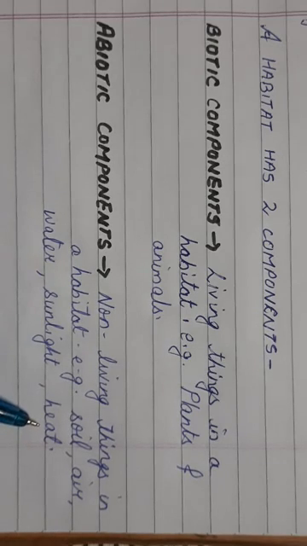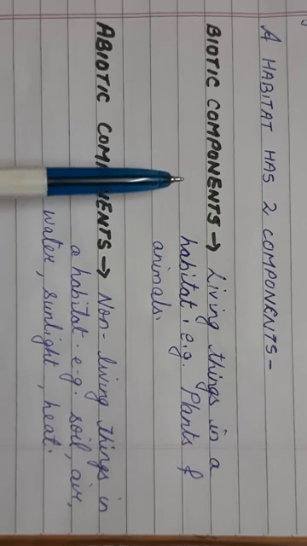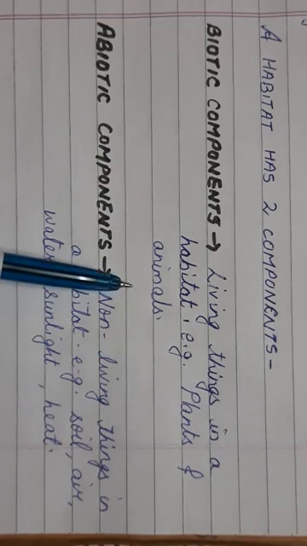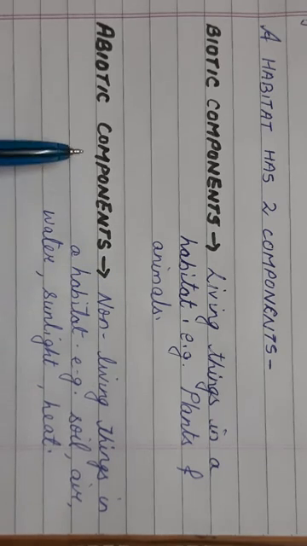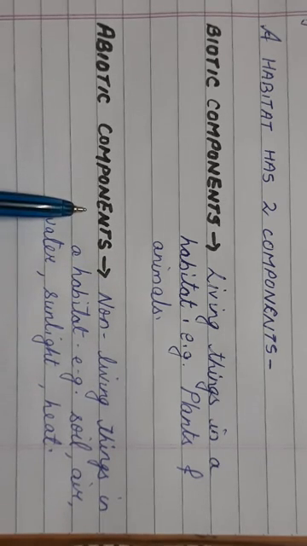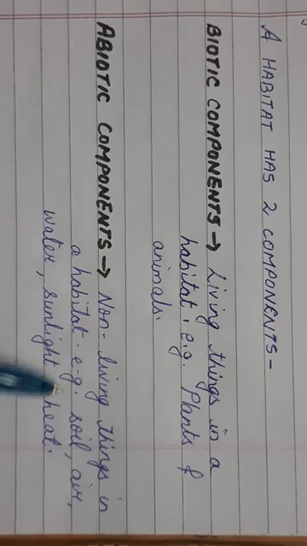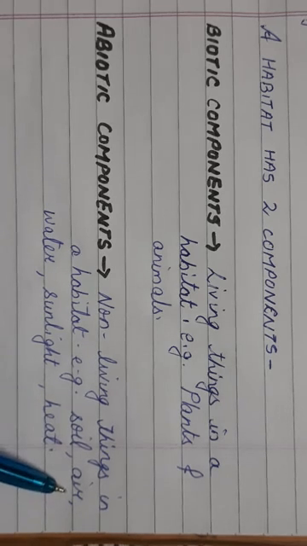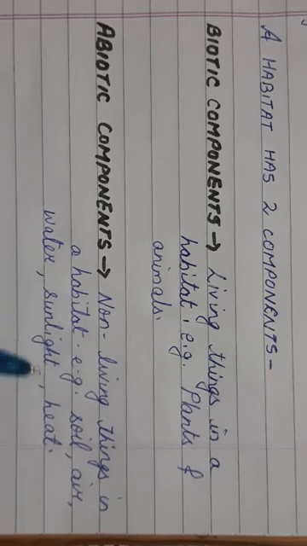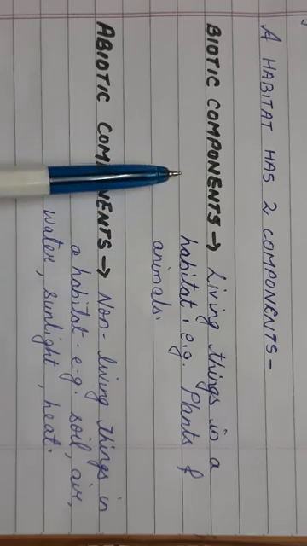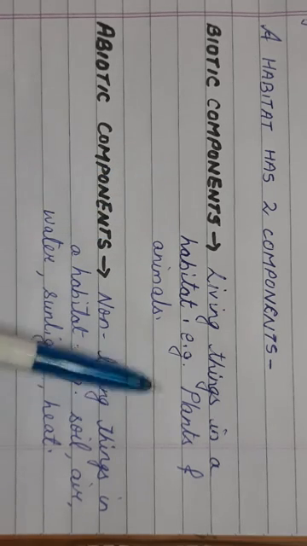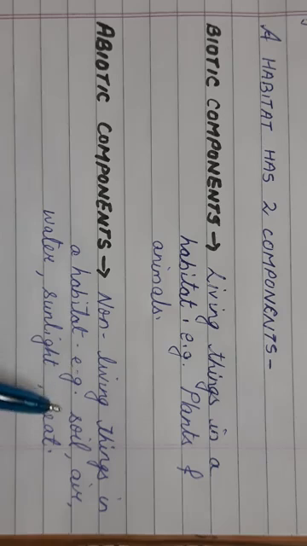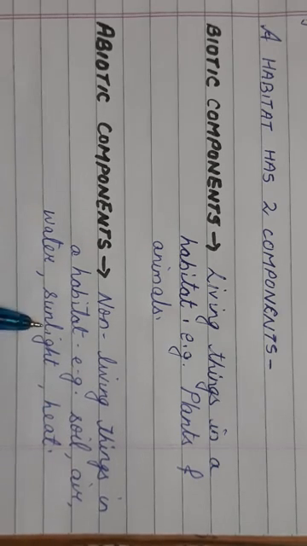Children, you see that the biotic components, that means the plants and the animals, are fully dependent on the abiotic components, isn't it? If there is no soil, no air, no water, sunlight or heat, the biotic components cannot survive. Plants, animals, as well as human beings, we all need soil, air, water, sunlight and heat.